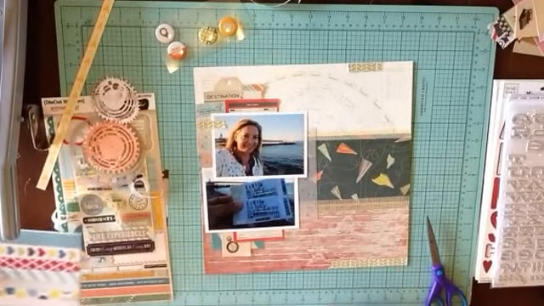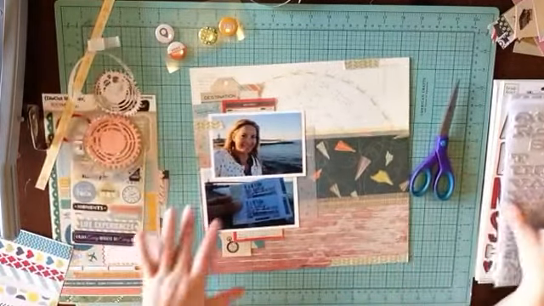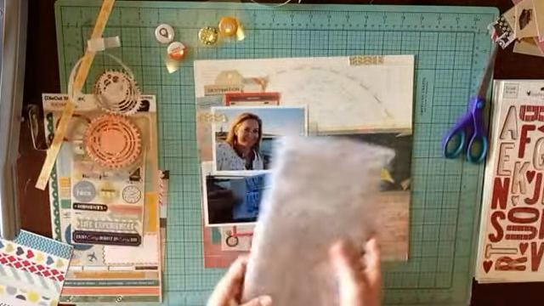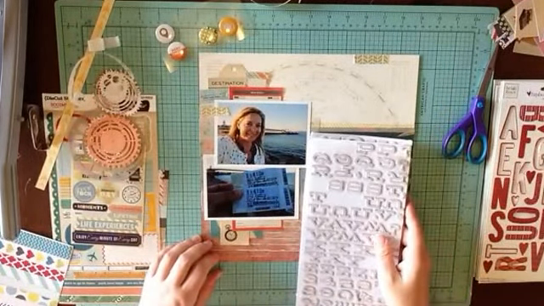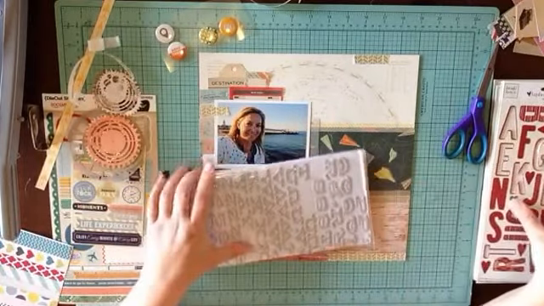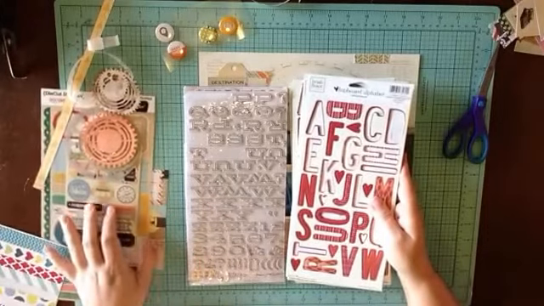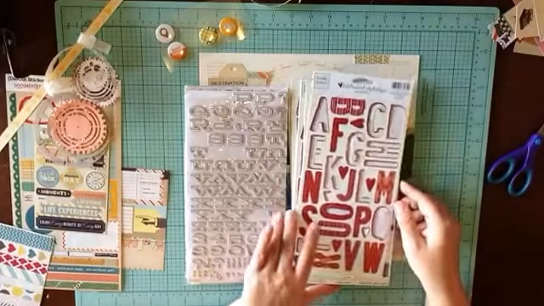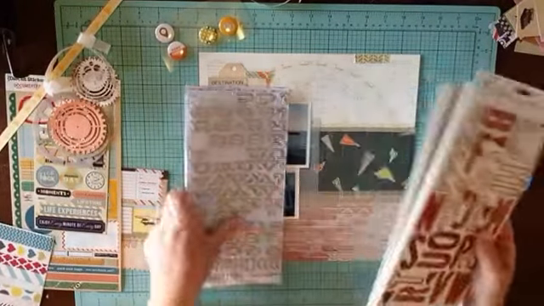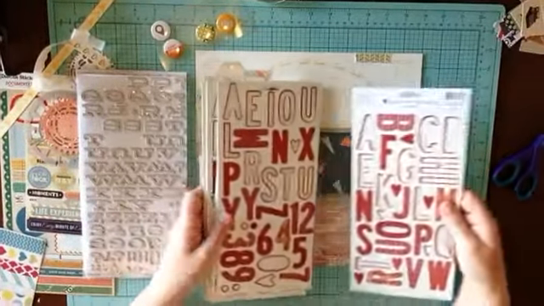Now I'm thinking, before I get too much further with embellishments, totally about my title. I picked two, I always want to call these fonts, but they're just letter sticker sheets. I think what I would like to do is spell time with this big red font.